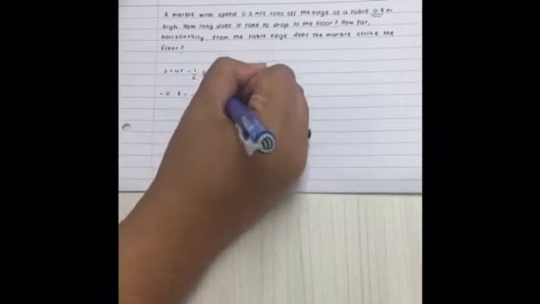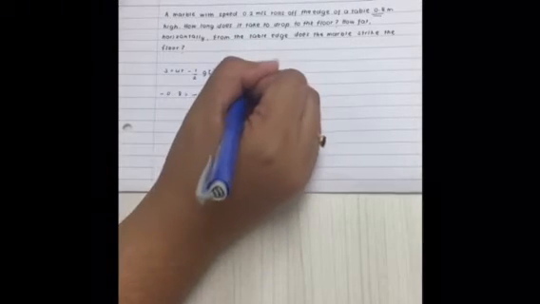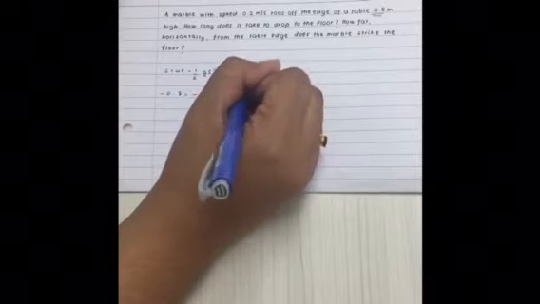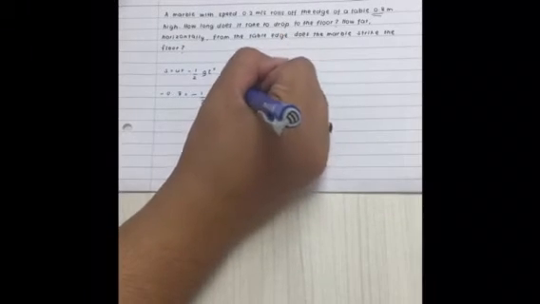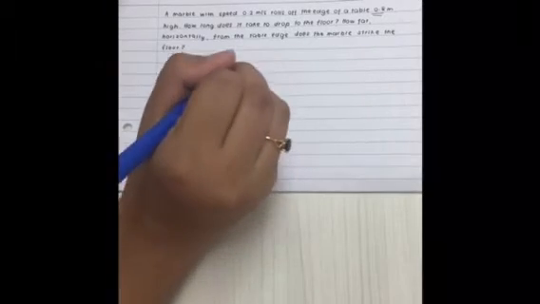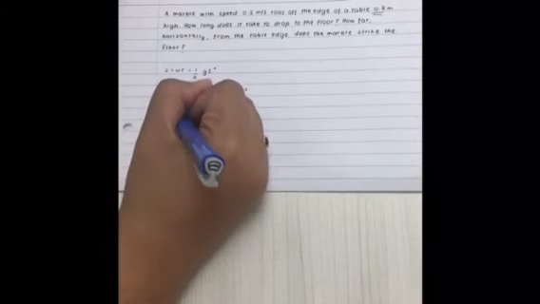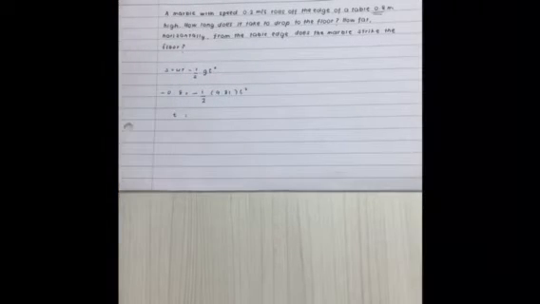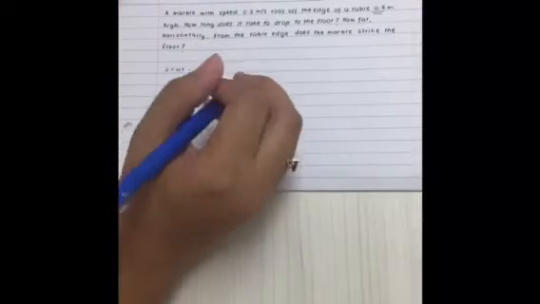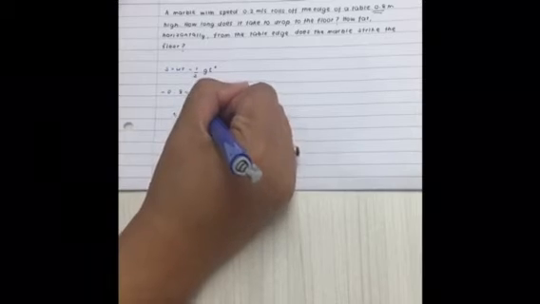For the gravity, it is a constant value, which is 9.81. So the time is 0.4 seconds.